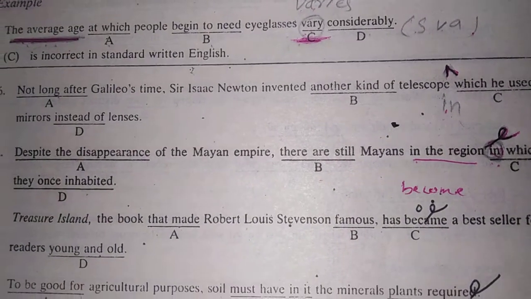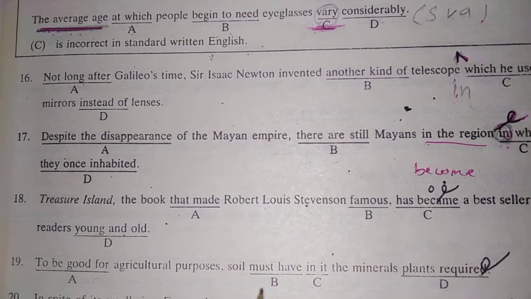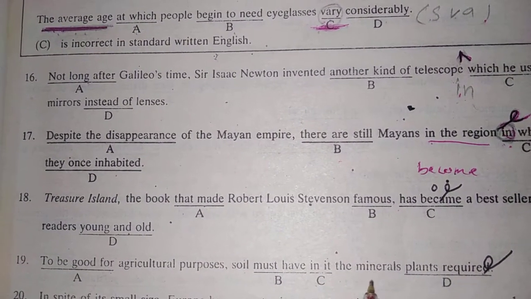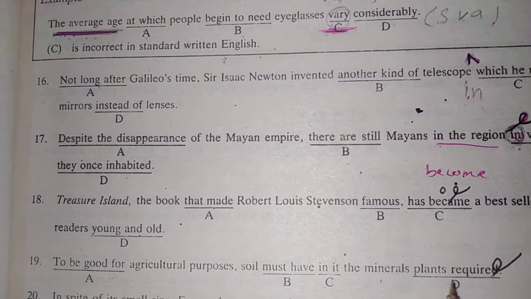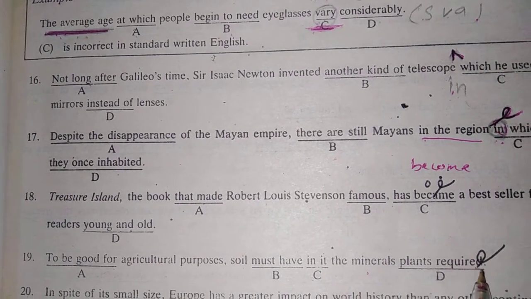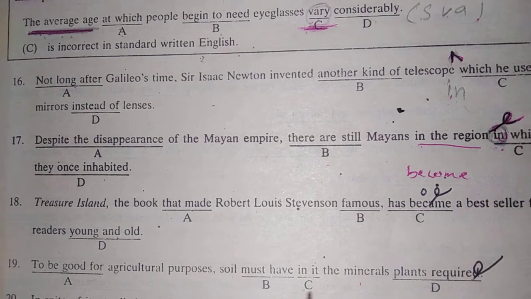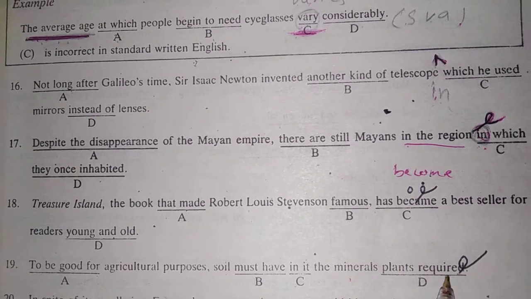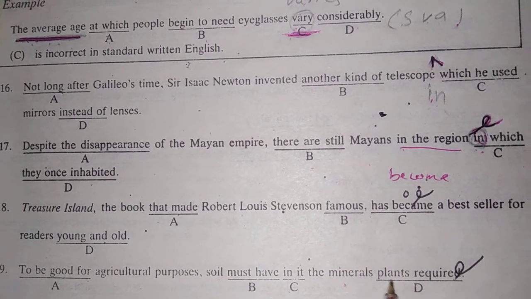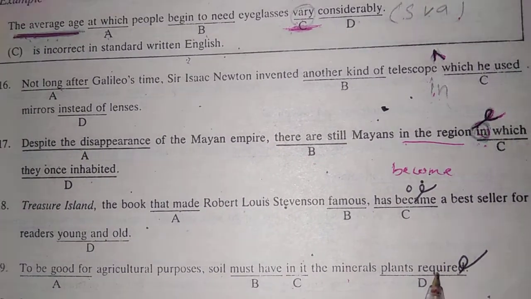Okay, the next point. To be good for agriculture purpose, soil must have in it the mineral plants. So here you have past tense, but this is present, and with the present we need what? We need required, not required. If the sentence is in past, then the required was correct.